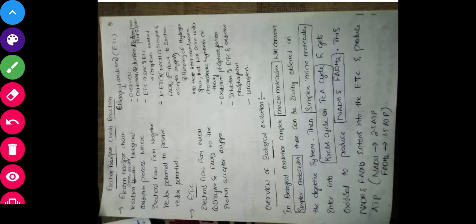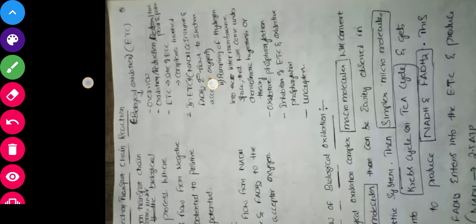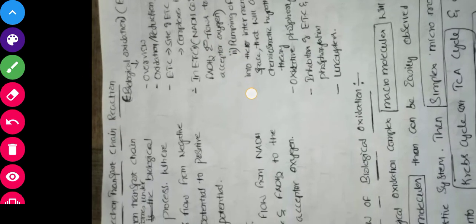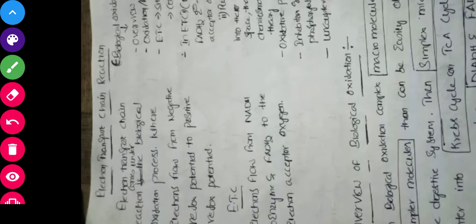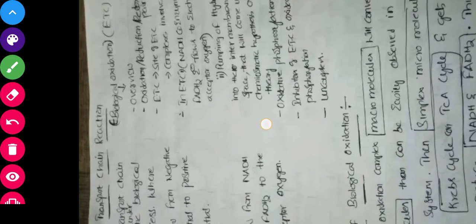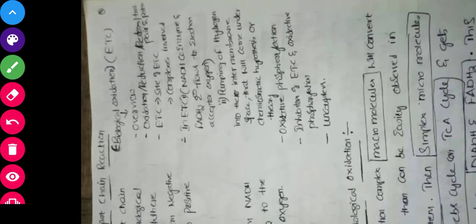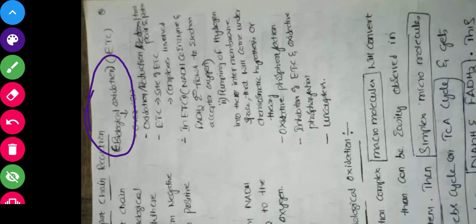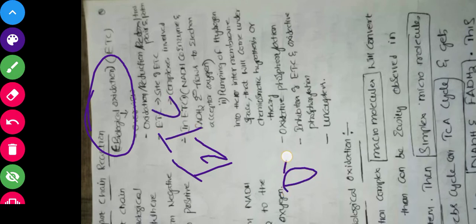Hello students. Today I am going to discuss one more important topic in carbohydrate metabolism, that is the electron transport chain reaction. This is actually an energy producing reaction, where ATP will be synthesized. This comes under biological oxidation. In biological oxidation, we will study the electron transport chain reaction, that is ETC, and oxidative phosphorylation.